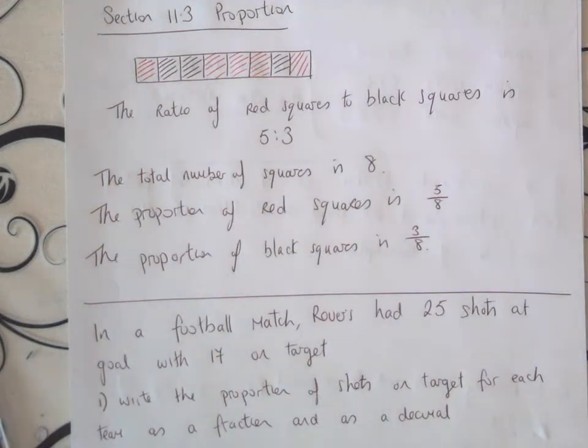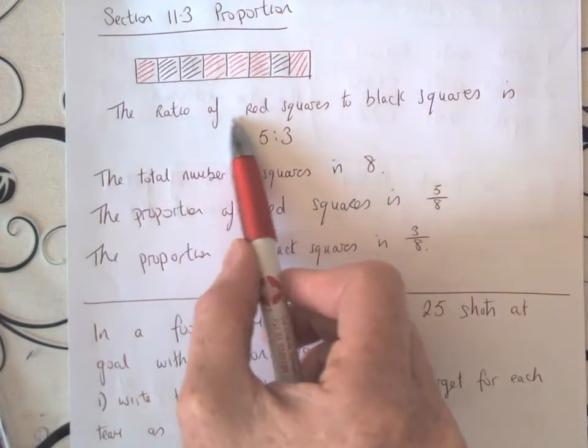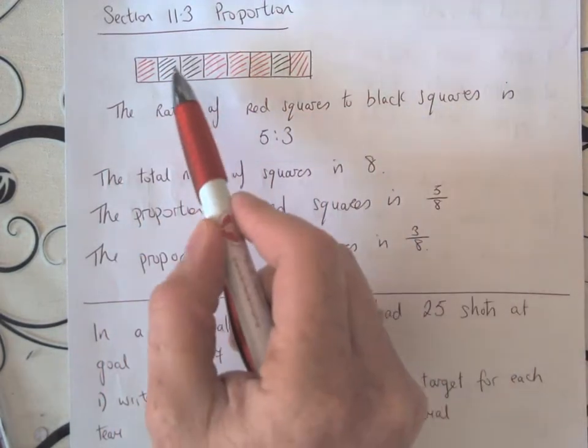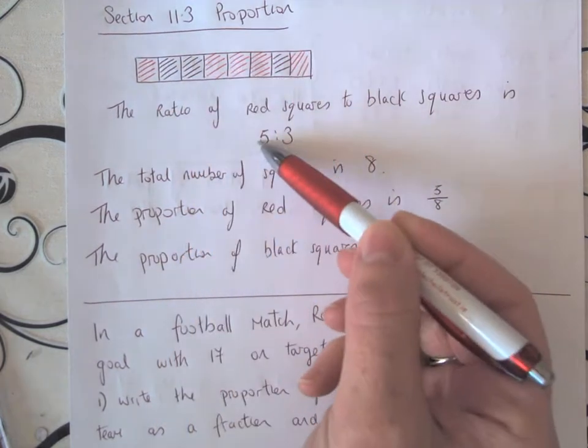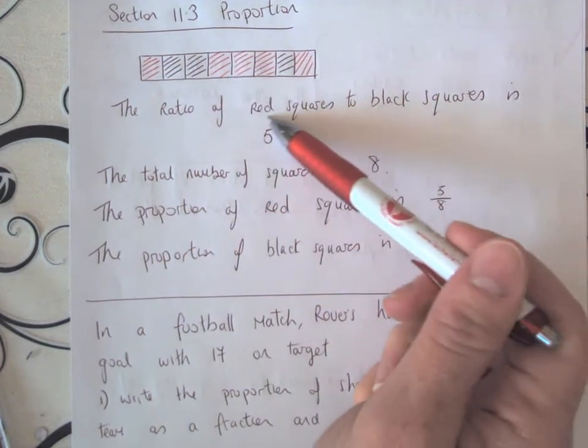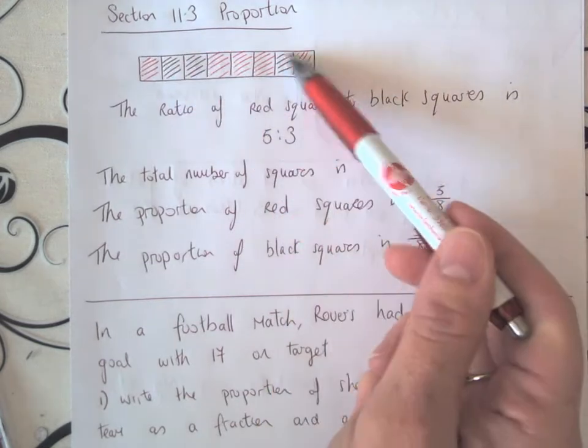Okay, today we're looking at section 11.3, proportion. Here the ratio of red squares to black squares: we count the red squares 1, 2, 3, 4, 5, to black squares 1, 2, 3, so 5 is to 3. The total number of squares is 8, so 5 and 3, or you can count them up.